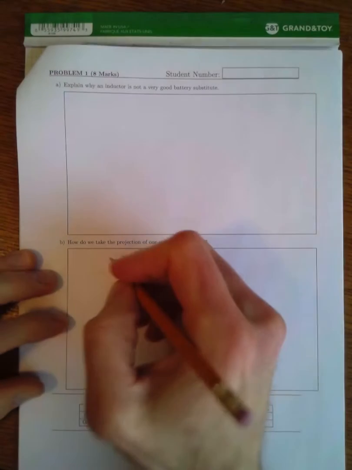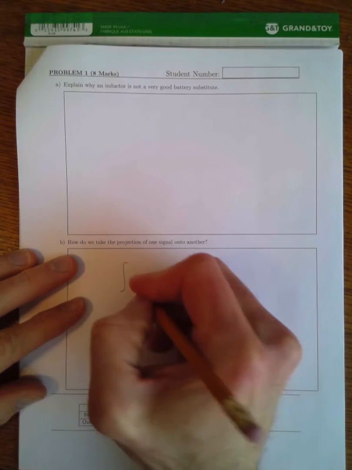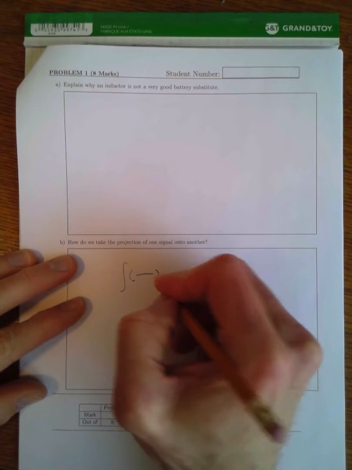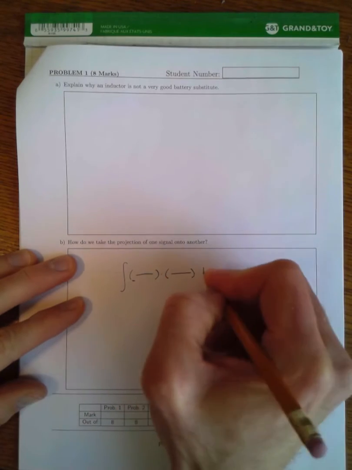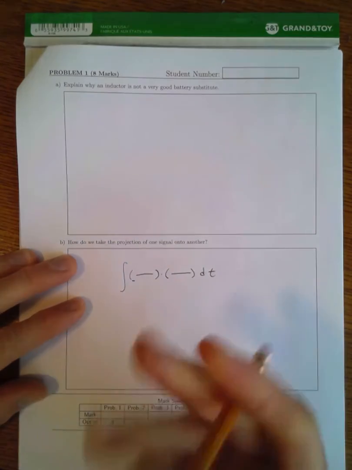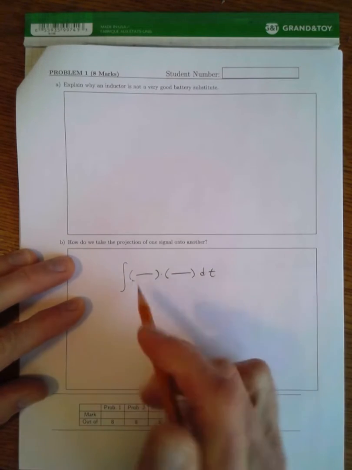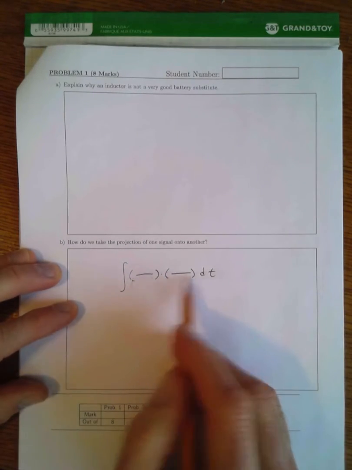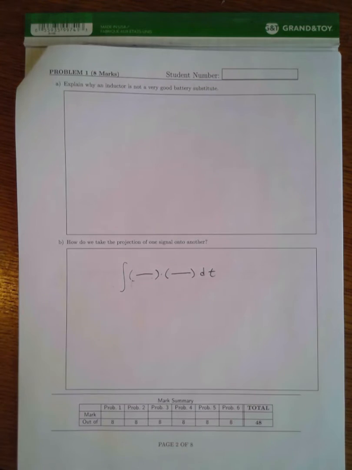The second question was, how do we take the projection of one signal onto another? You basically multiply the two signals together and integrate. A few of you will have seen me writing this on your exam, and that's what I was trying to convey. You take your first signal, multiply it by the second signal, and integrate. That's how you take a projection. You get a large value if the two signals are similar, and a smaller value if the two signals are not similar.